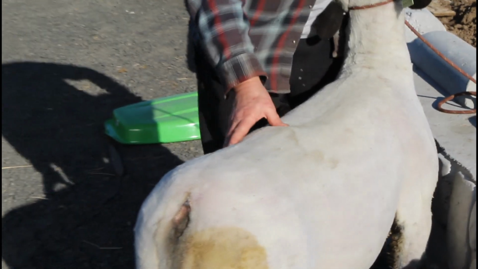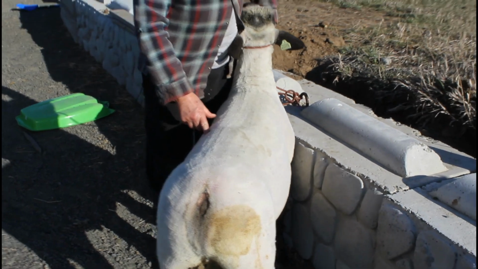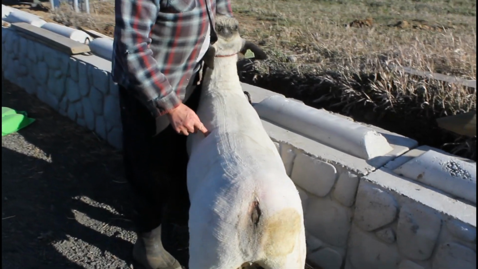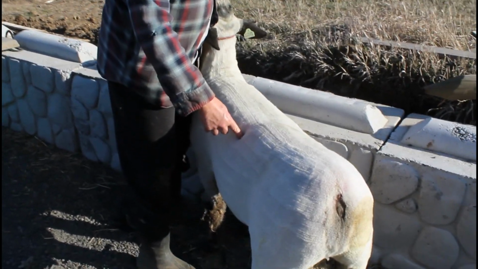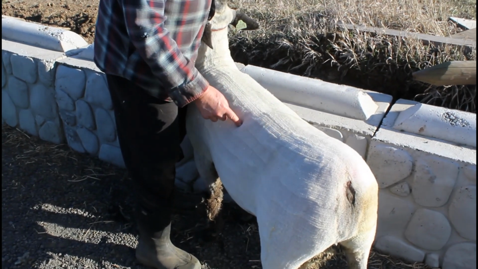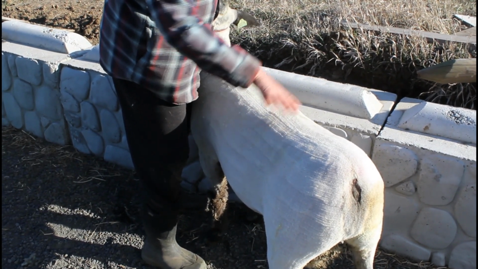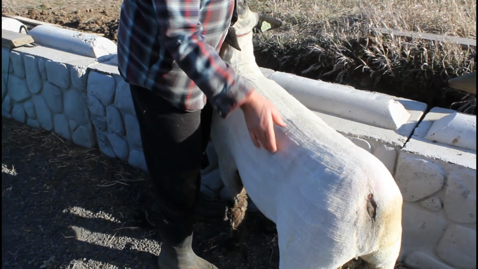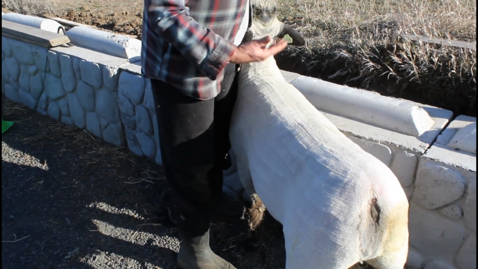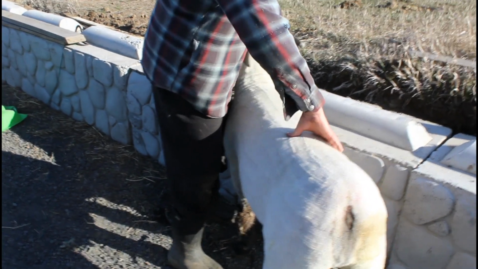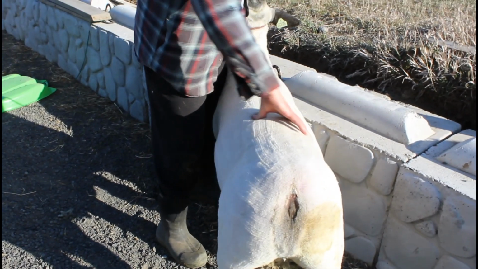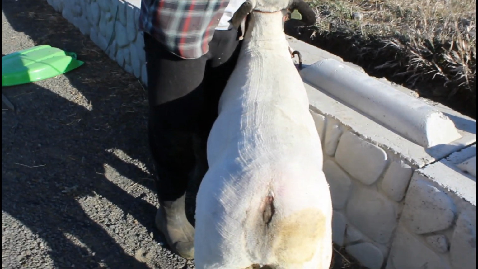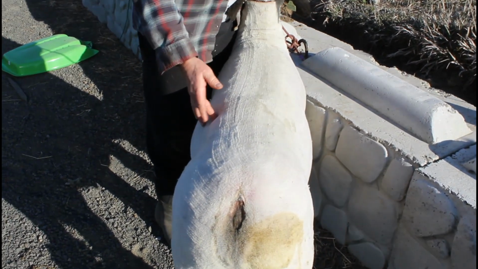Then we move back to the loin, and the loin is from the 12th rib. There's 13 pairs of ribs, and the 13th rib actually is part of the loin. And so the loin is back in here, and this is an area where if you're handling a lamb, you can really get a handle on the lamb, because you can wrap your hands all the way around that loin muscle, which is right in here.